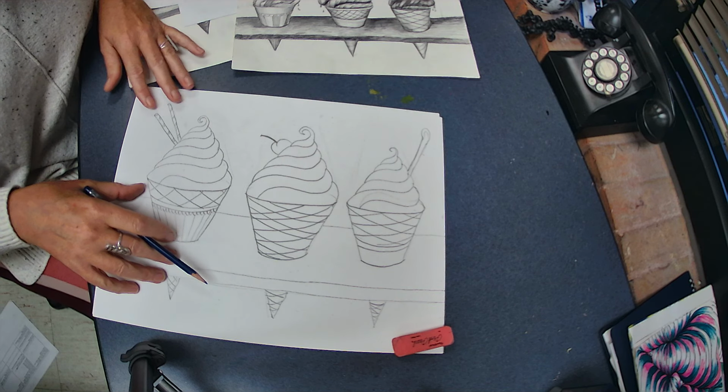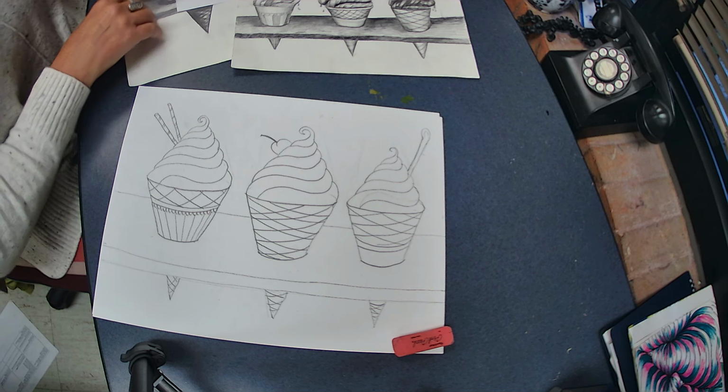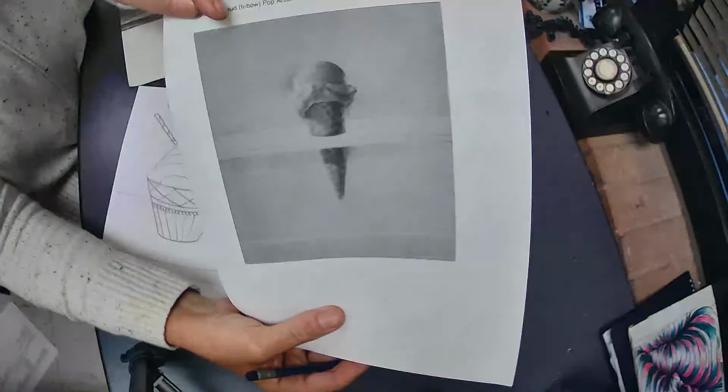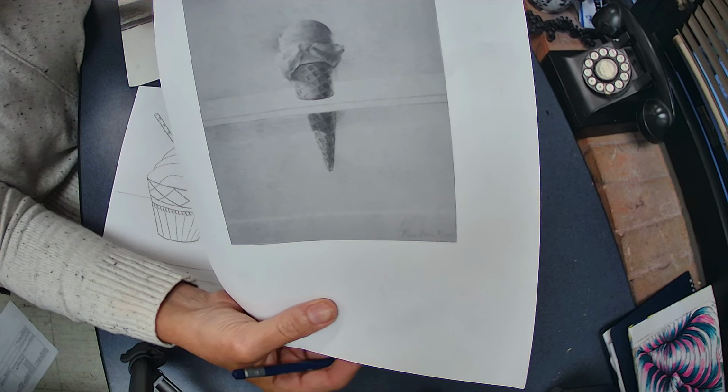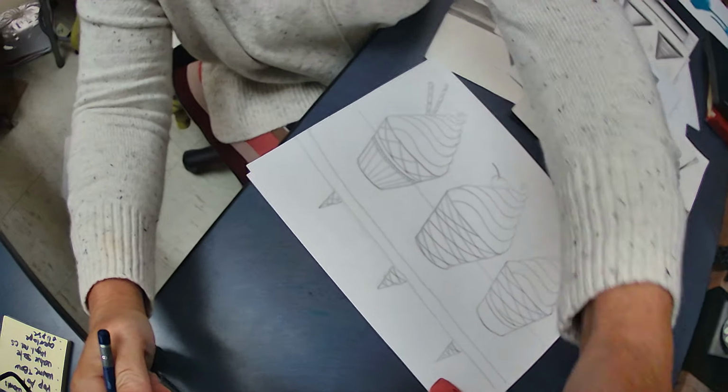I want you to bring this drawing in. This is our Wayne Thiebaud drawing. Okay. We're looking at pop art. Here's an image that I pulled. This is actually a Wayne Thiebaud drawing, okay? And a lot of times pop art, I'm going to tilt this up so I can talk to you. Hi, there you are.